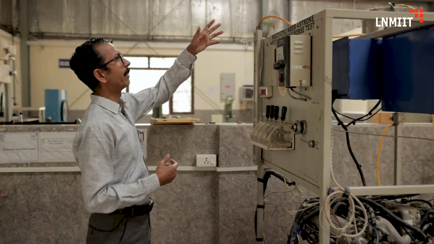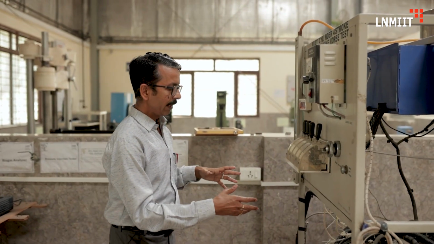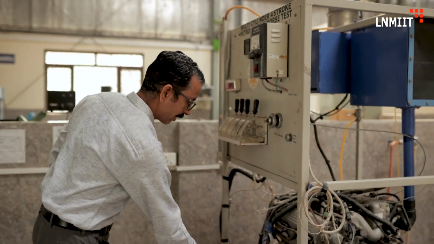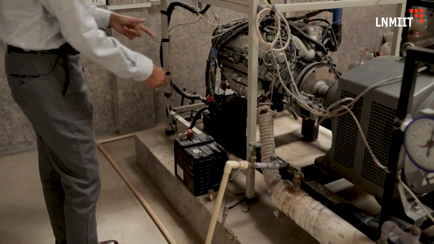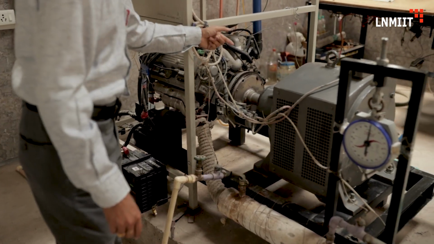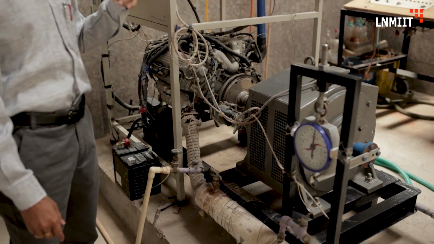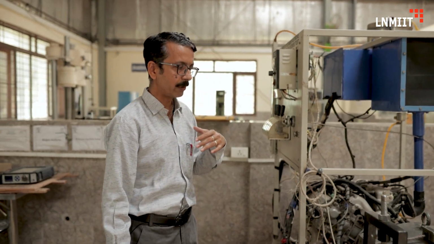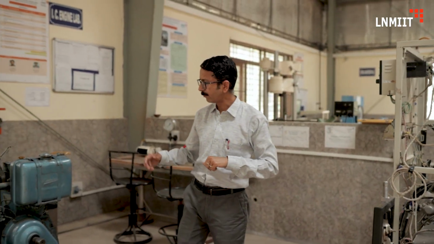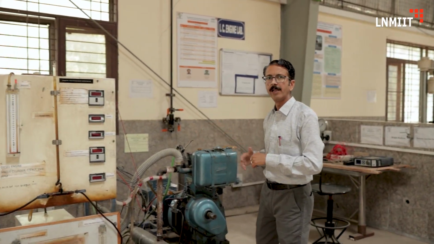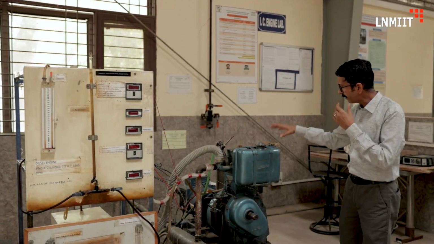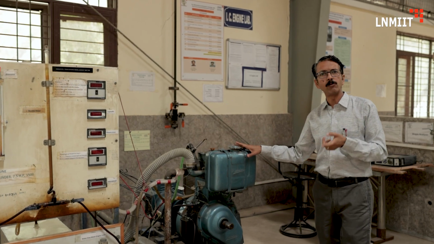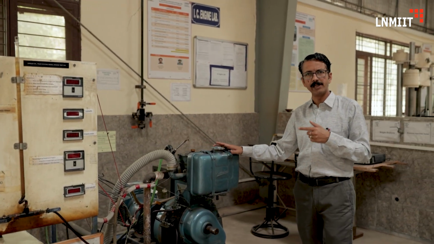There are various mechanisms like the fuel supply system and ignition system, and you can see the battery here. We have to start the engine with the help of the battery, and then we run the engine. We calculate various parameters like the power required, thermal efficiency, etc. We have similar setups for the diesel engine. This is our single cylinder diesel engine, also called a CI engine, compression ignition engine.